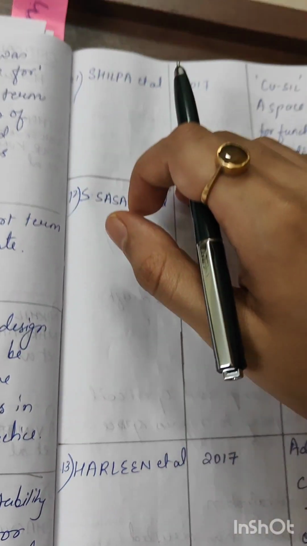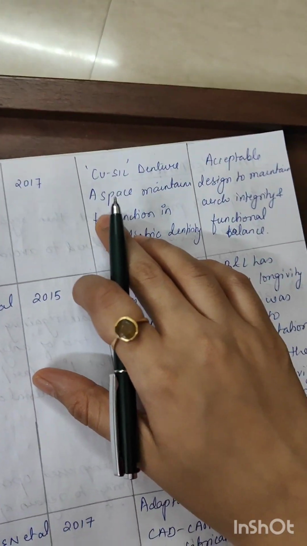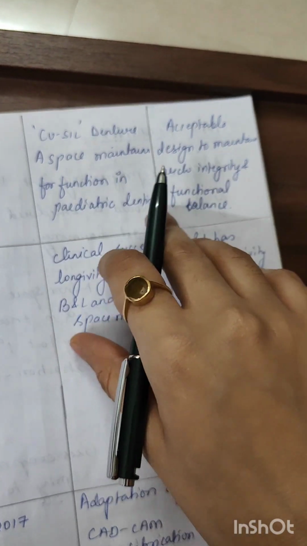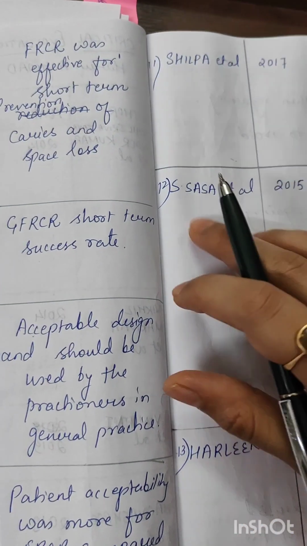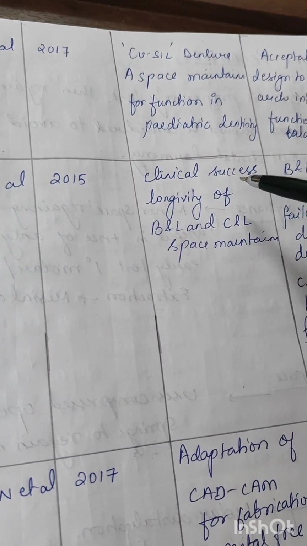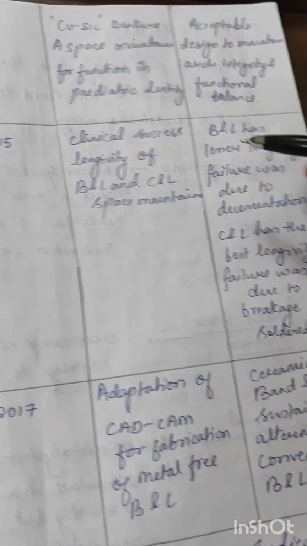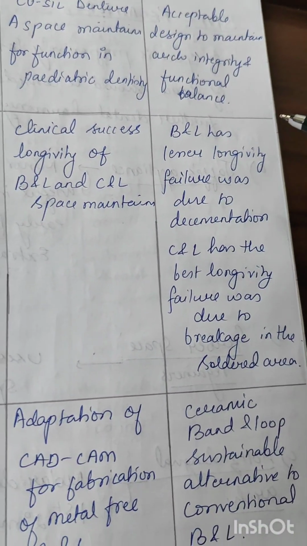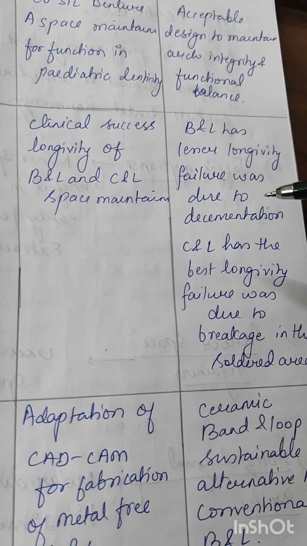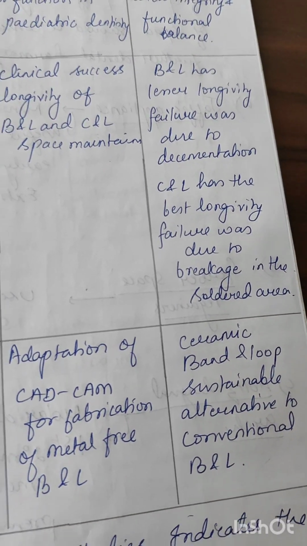Then Shilpa et al. in 2017, he used a Q-sil denture, and he told that it is an acceptable design to maintain arch integrity and functional balance. Then S. Sasa et al., 2015, clinical success for longevity of band and loop and crown and loop space maintainer. He told that band and loop has lesser longevity. Failure was more due to decementation, and in crown and loop it was due to breakage in the soldering area.